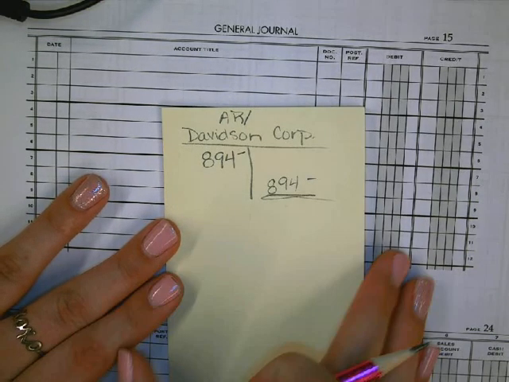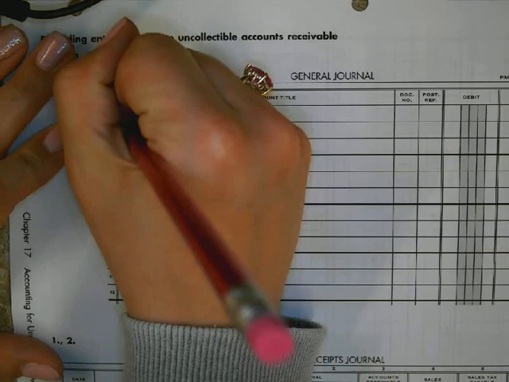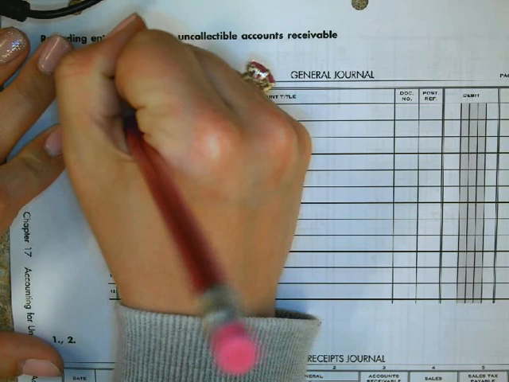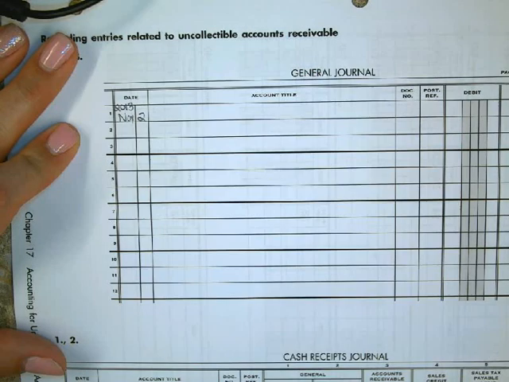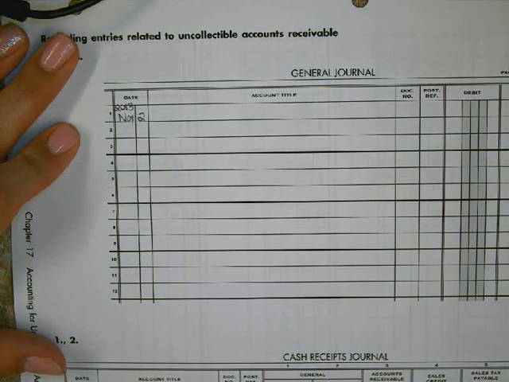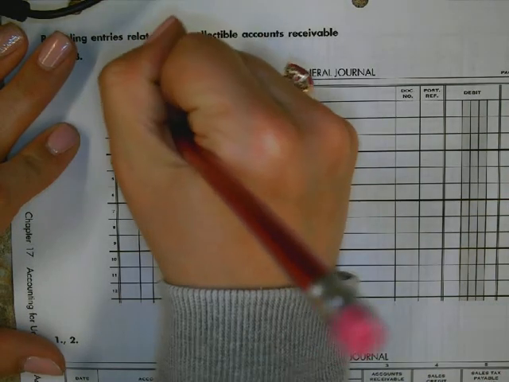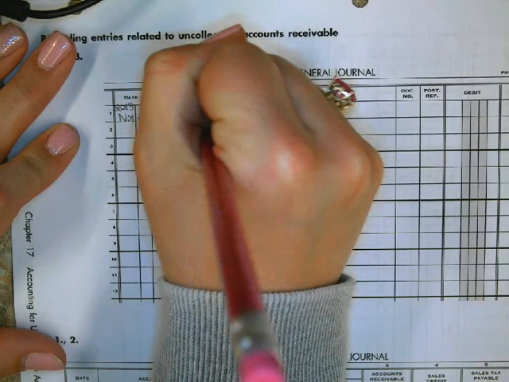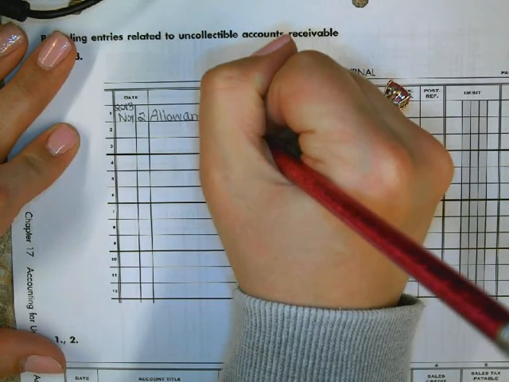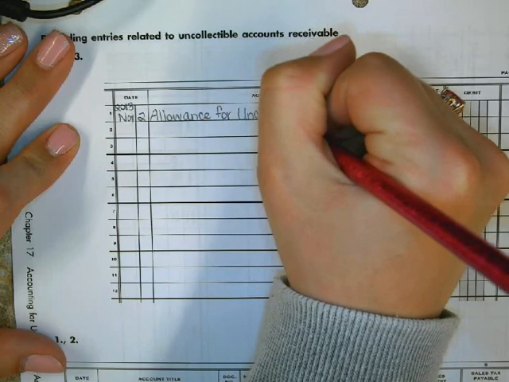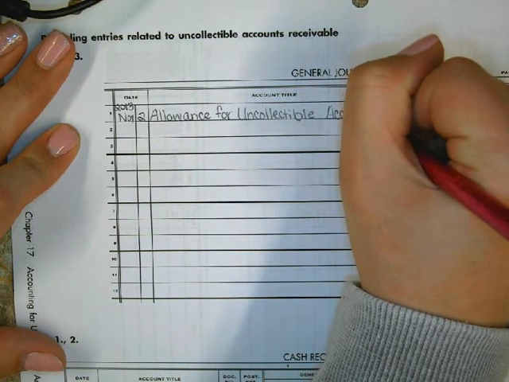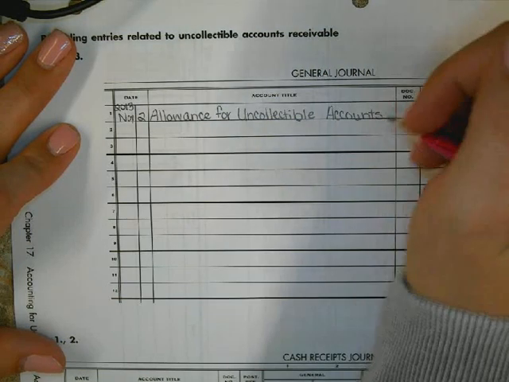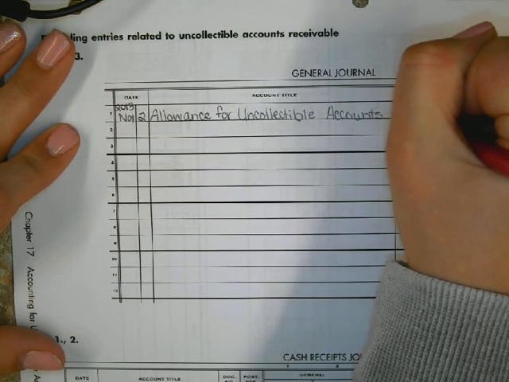Okay, so my date is November 2nd. What did I say I was debiting? Okay, so I'm debiting my allowance for uncollectible accounts. This was document number M245. Okay, how much am I debiting them?